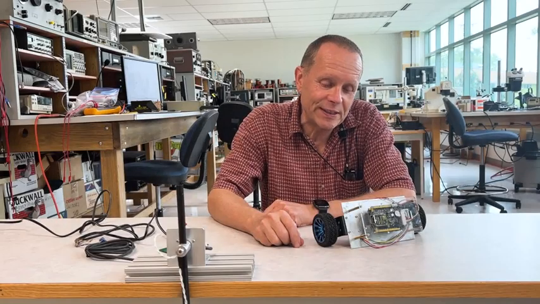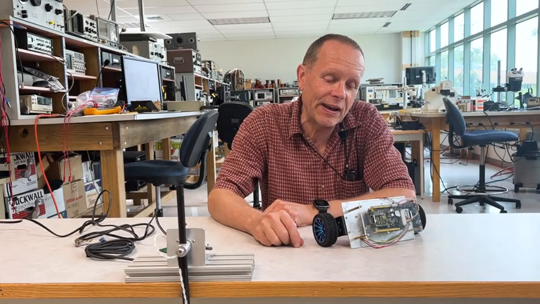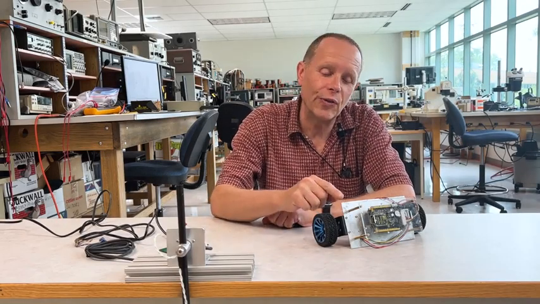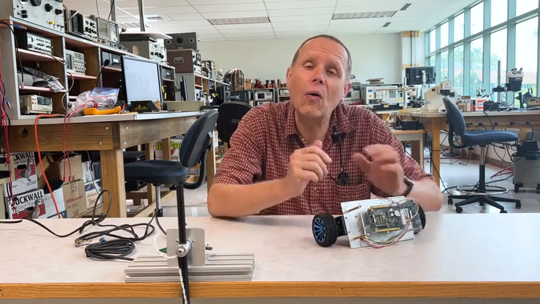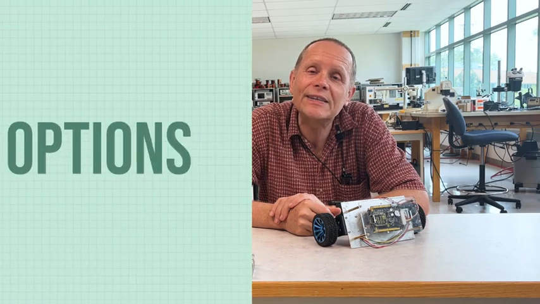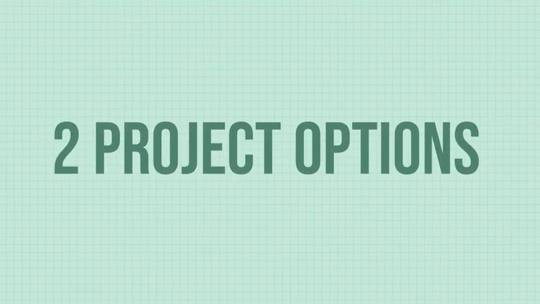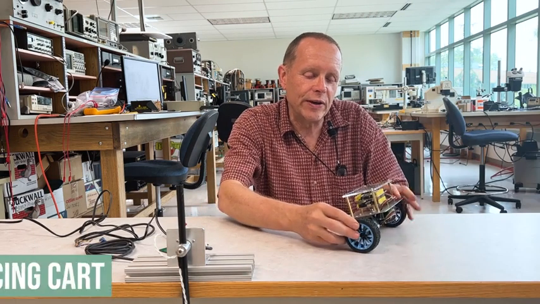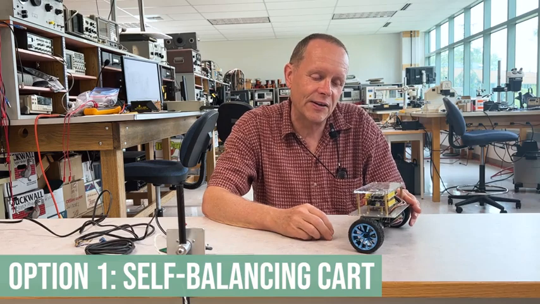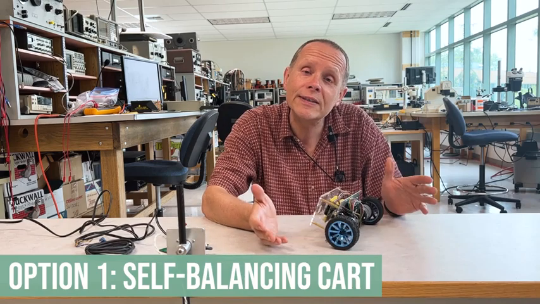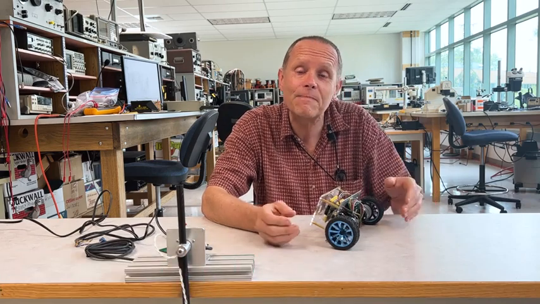So in control systems class, we are learning about how to control things. And our whole goal in this class is essentially to make these projects work. So here we have a two-wheeled self-balancing cart. And without control, it's going to clunk over like that.